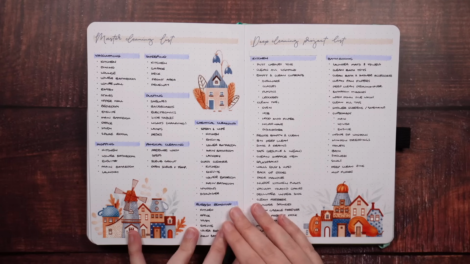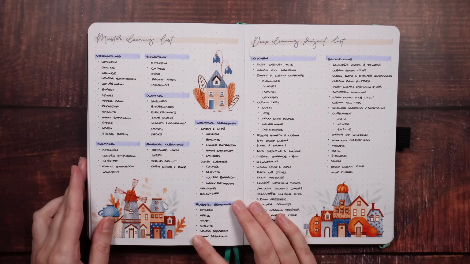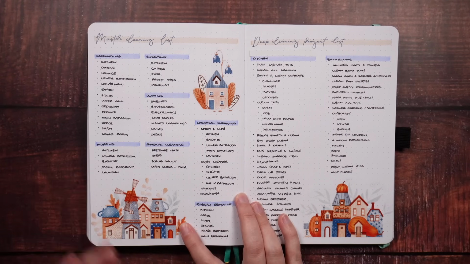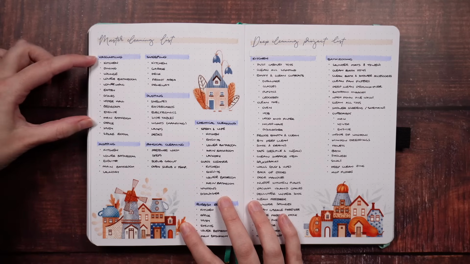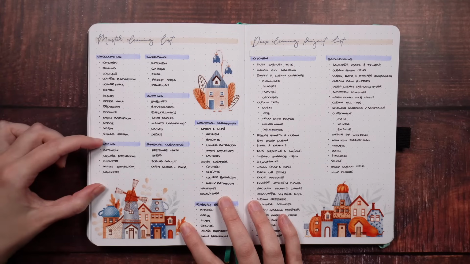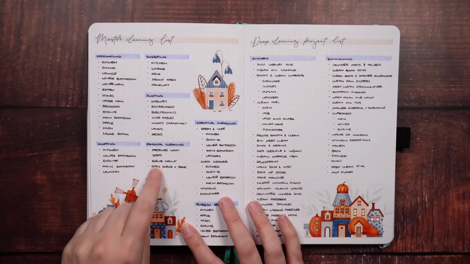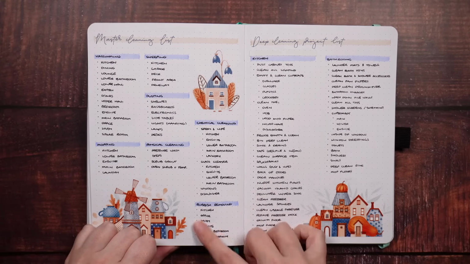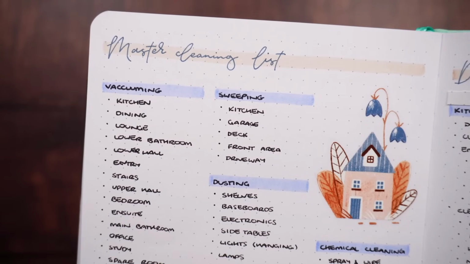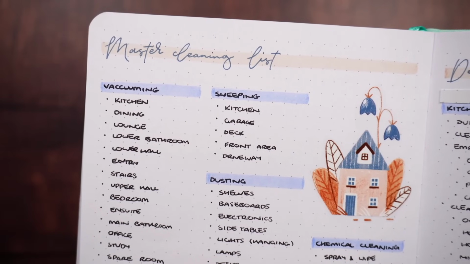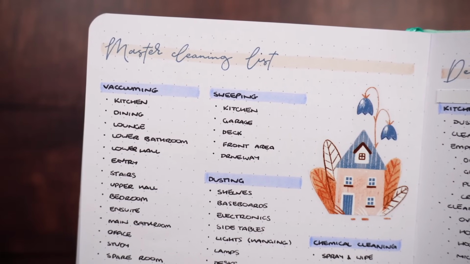Our first layout though is having a master cleaning list. I've broken this one down by different types of cleaning, so for instance vacuuming and the spaces you do that in, mopping, the spaces you do that in, sweeping, dusting, and then physical cleaning, chemical cleaning, and rubbish removal. Of course, there are other types of cleaning related tasks. I've just picked out a few that I knew I could make some really good lists for.